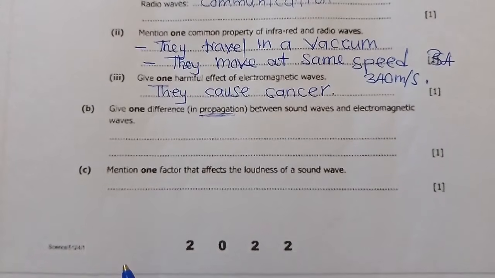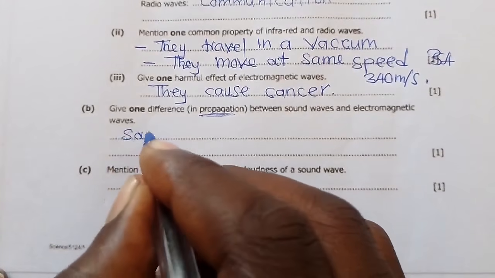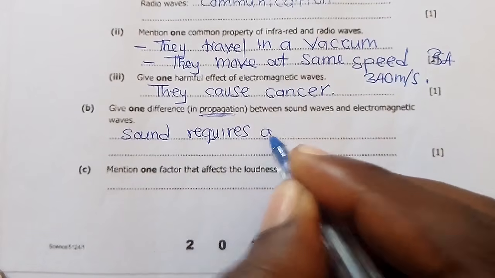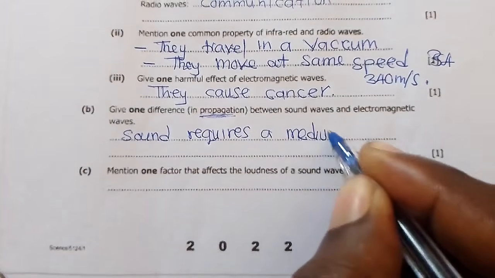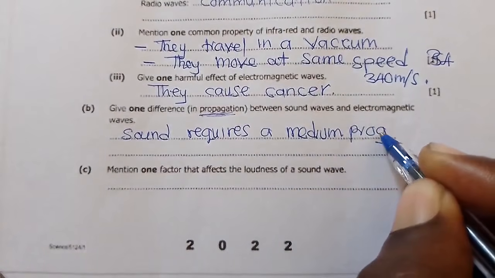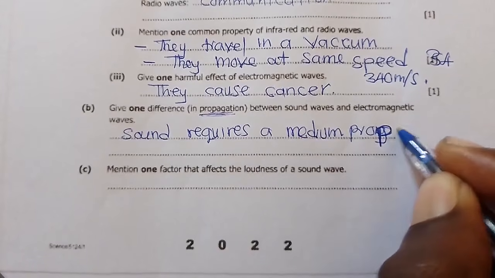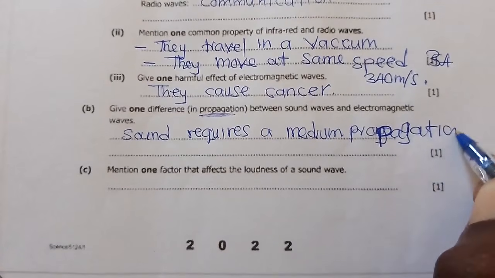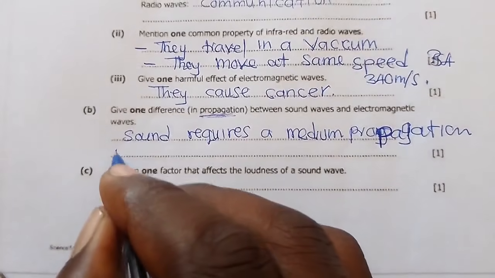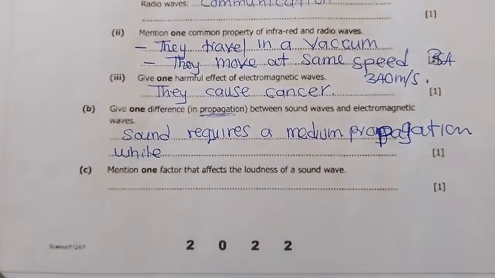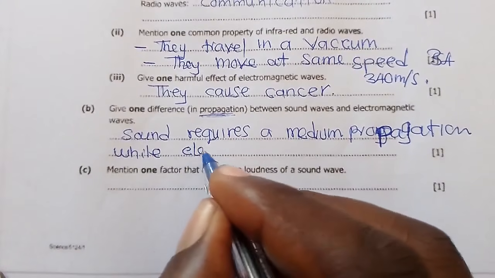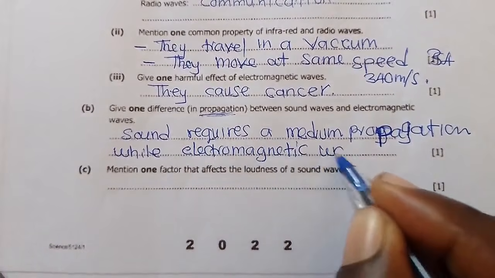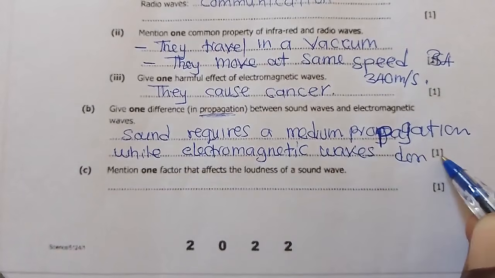Sound requires a medium for propagation, while electromagnetic waves do not.